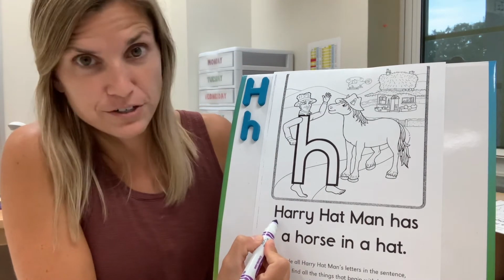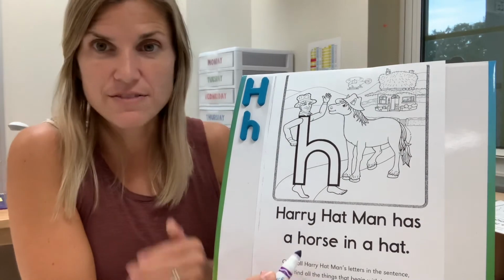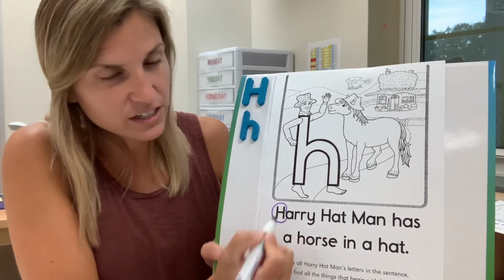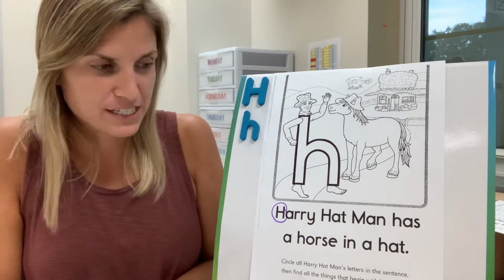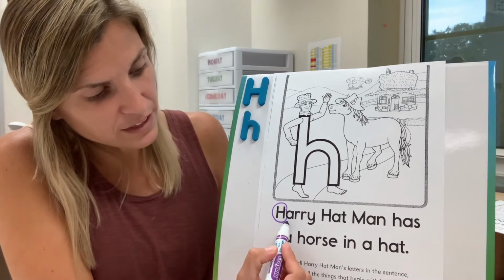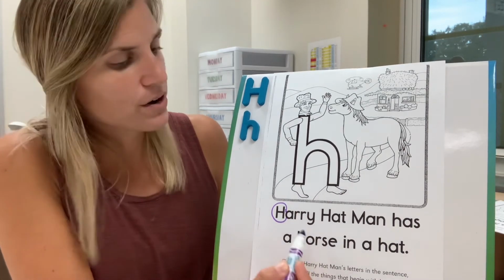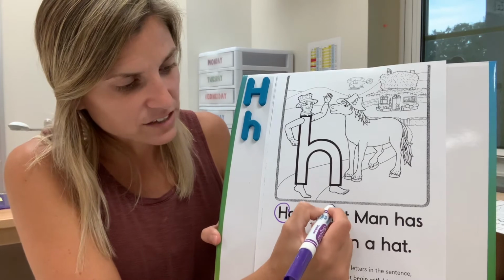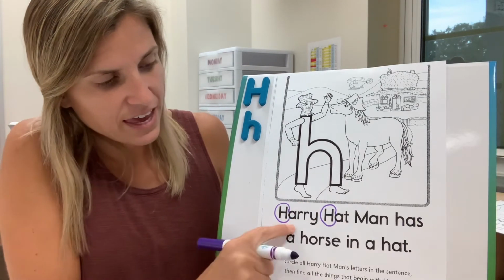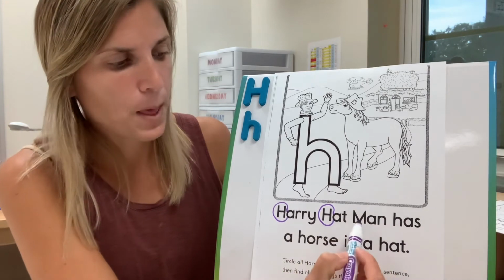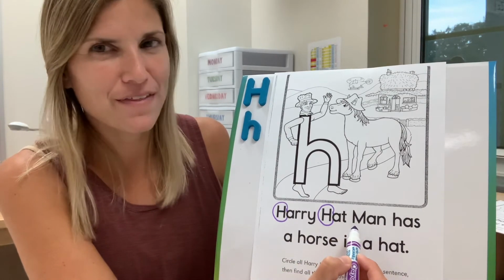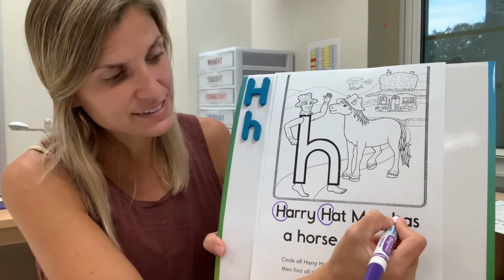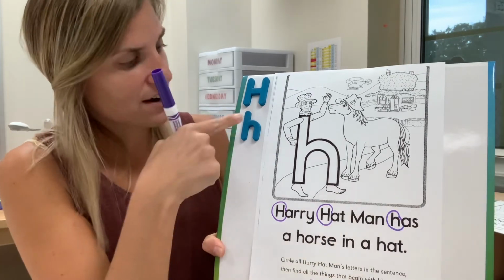Our very first letter in Harry, we hear that H for Harry, is a capital H or an uppercase H. So I'm going to give it a circle, and you can do that at home in your Seesaw. All right, let's look. Do we have any more? A-R-R-Y? No more. Oh, there's a matching letter, another uppercase letter H. That's in our word hat. Harry Hatman. Man. No, that's Munching Mike. Has. Do you hear the H in the word has? It's a lowercase letter H.